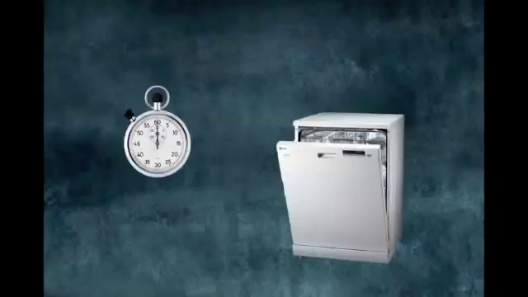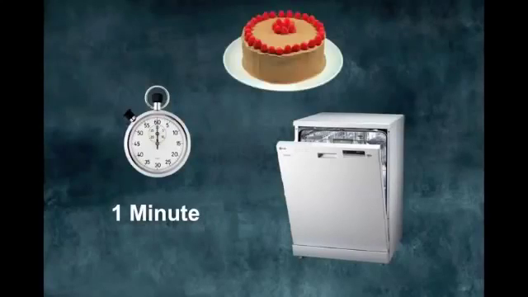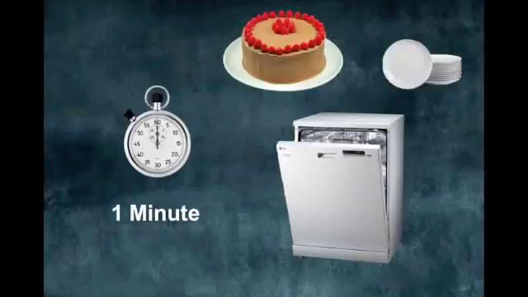Take for example the dishwasher. If you set the timer to 1 minute, then the dishwasher will run for 1 minute regardless of what you place in it. If you place a whole cake there, the dishwasher will run for just 1 minute and you won't get a clean plate, just a soggy mess. Conversely, if you place clean plates in the dishwasher and run it, it will still run for 1 minute despite the fact that the plates are already clean.